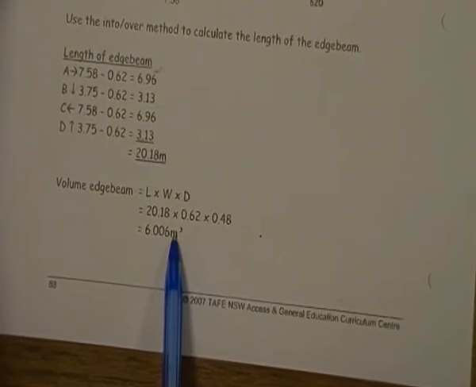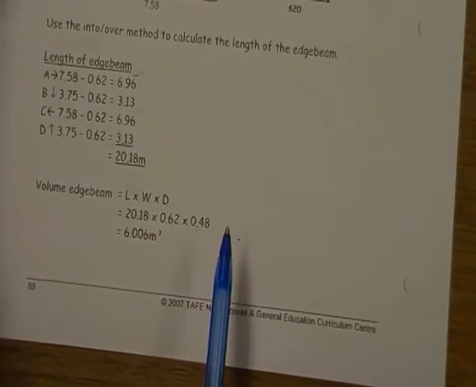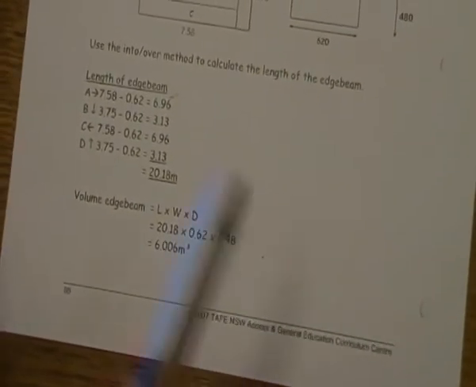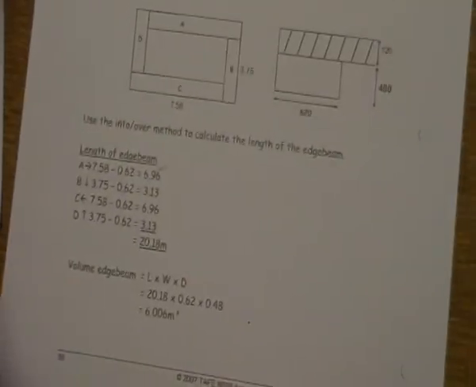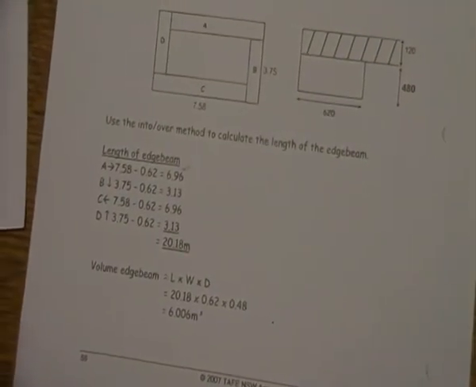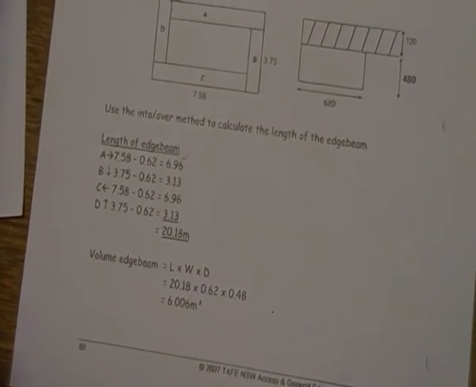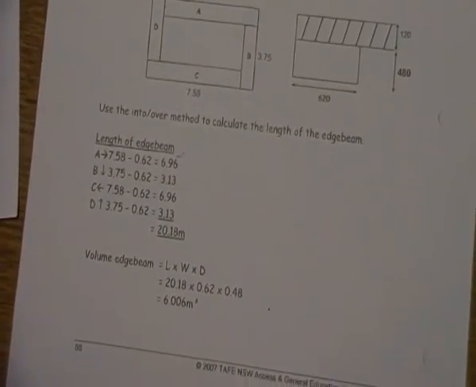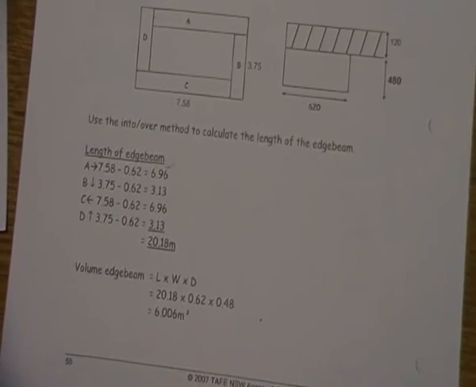Now we have to add our two figures, the figure from the slab and then the edge beam, and I haven't got my piece of paper. Right, now I've just got to go over the other side. Sorry.